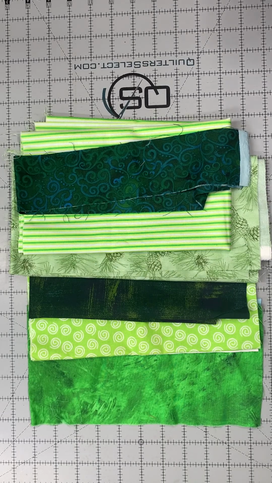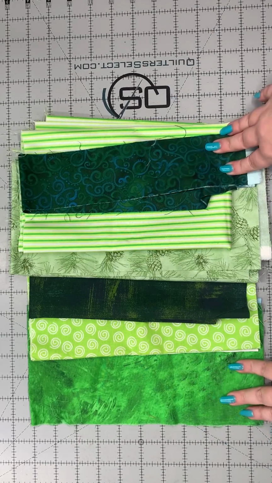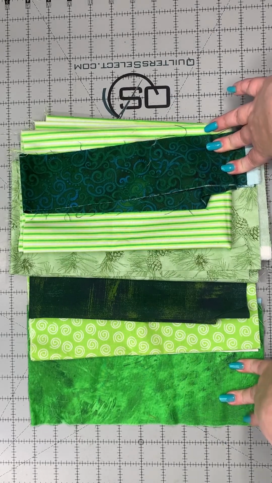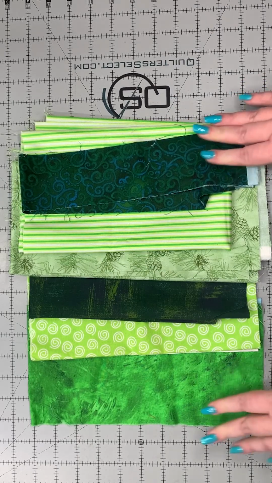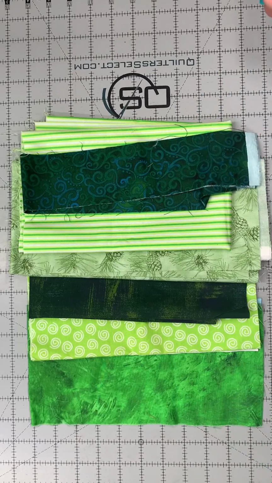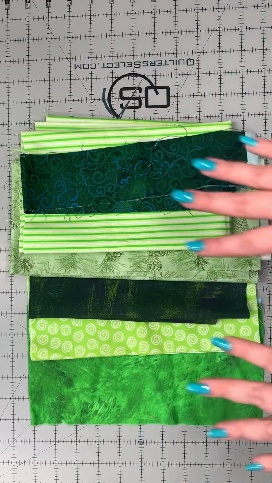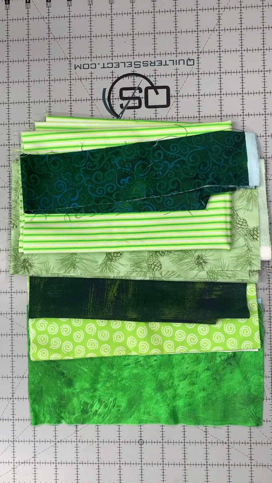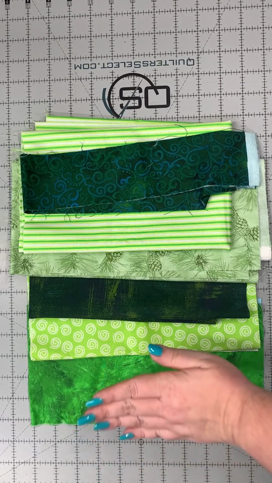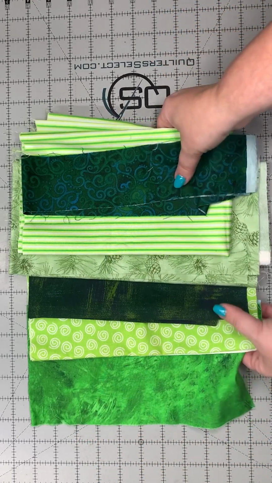We're going to take our fabric, and I pulled some greens. I could have pulled a lot more. I didn't realize until I went to do this video that I'm such a green fan. But I have a group of greens here, and I'm going to arrange them how I see them, going from dark to light.